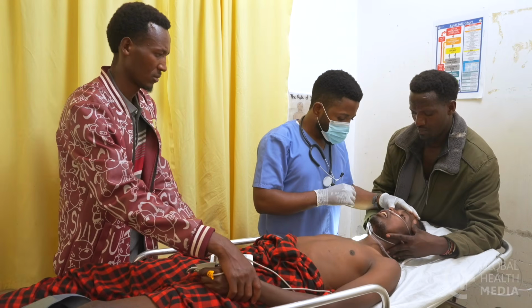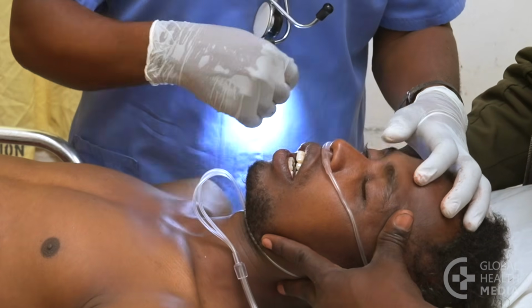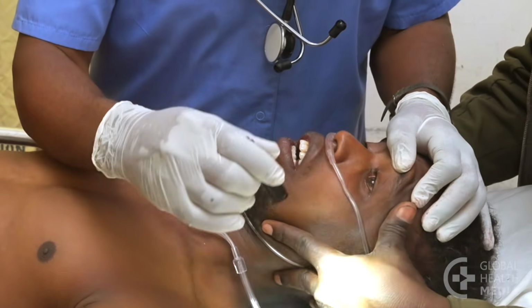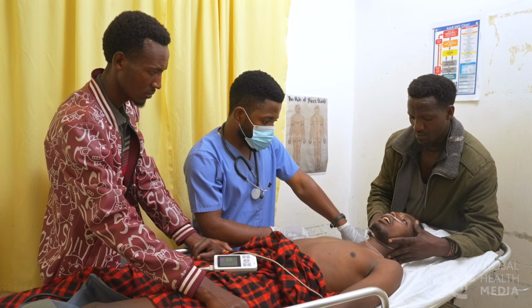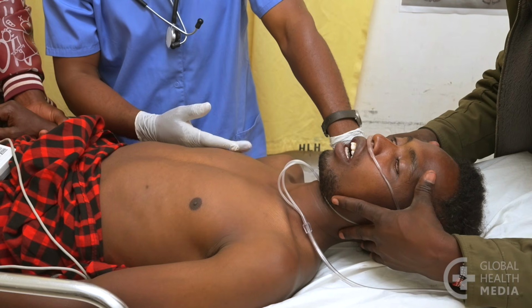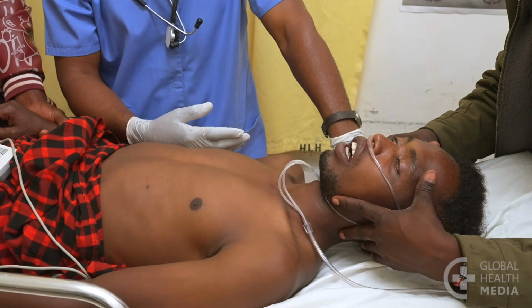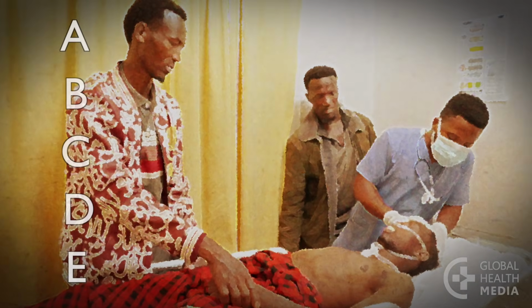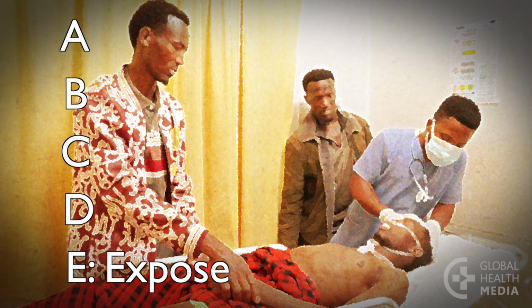Check his pupils. Are they unusually large or small? Are they equal? If the patient is conscious, check movement and sensation in his limbs. And last, expose the patient.